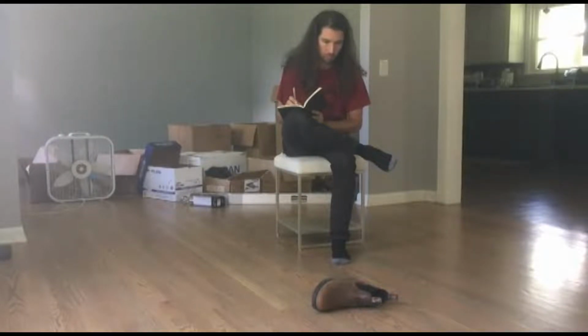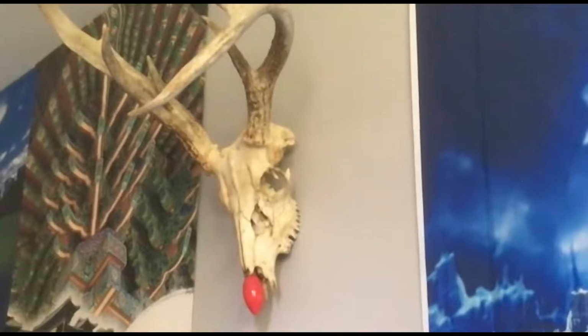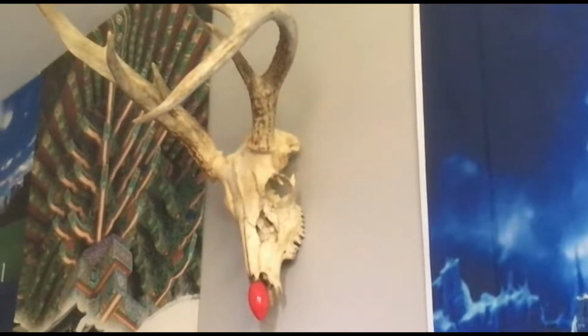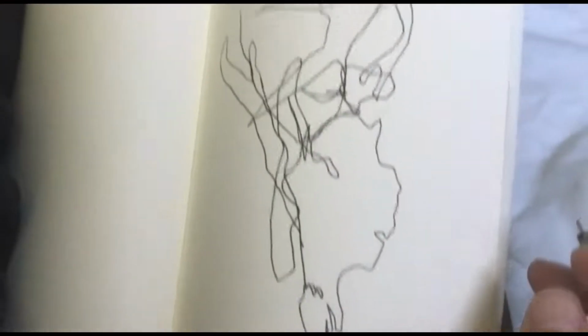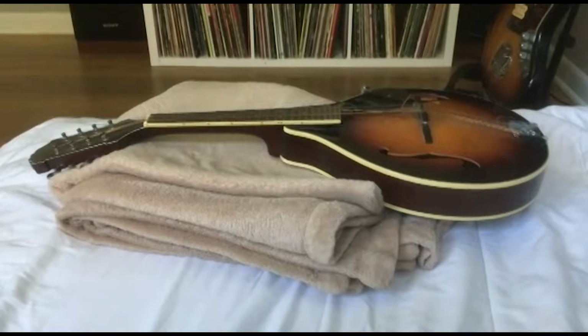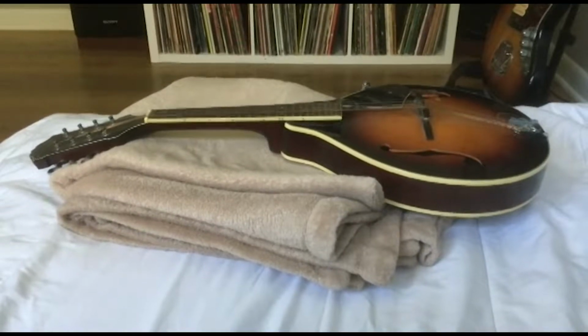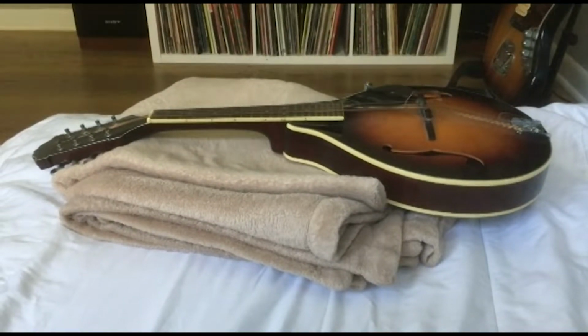For this exercise, do not look at your paper. The goal is to focus closely on the detailed information that you see and to draw these lines as you see them. Keep your attention focused on your subject and let your hand trace the lines that you see.